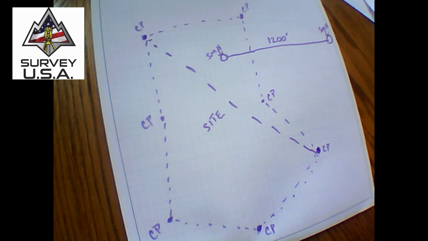The main thing with this and all surveying, you got to make your check shots. You've got to verify what you think you're on is what you're on, and everything relative to it is going to fit and be good.